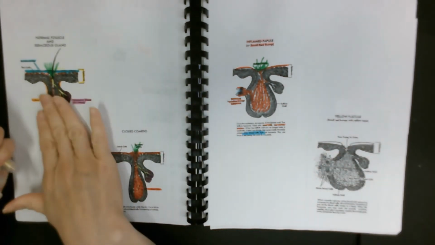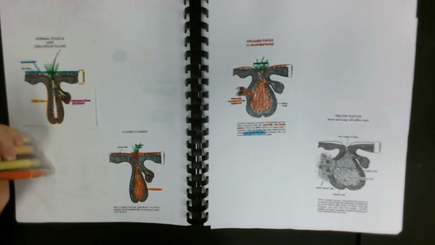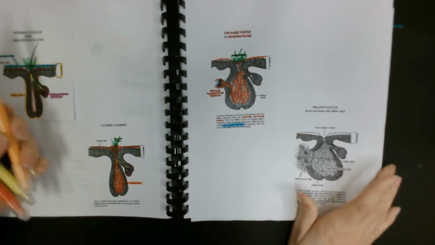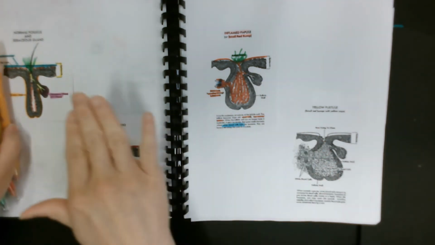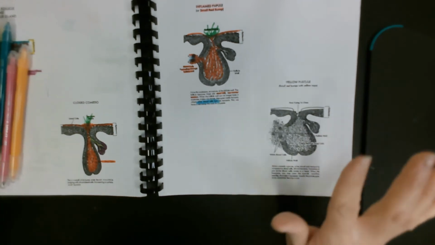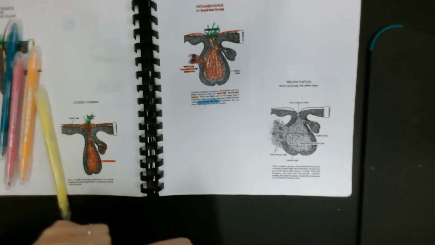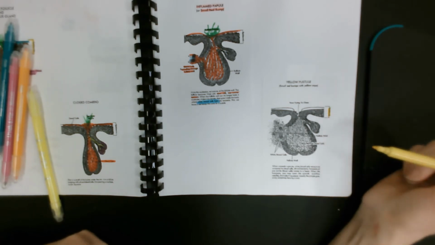So from here, we started healthy, we did not so great, we didn't fix it, so now it's getting bad and now it's going to get worse. Again, we're still in the same picture, it's just showing you the progression of it. This is our epidermis, which is the top. This is where it's now being affected.